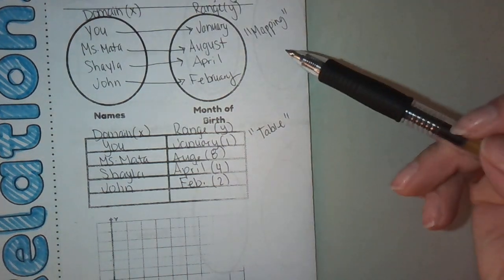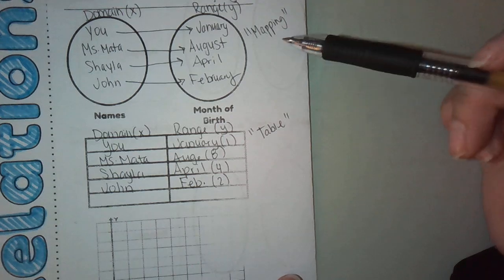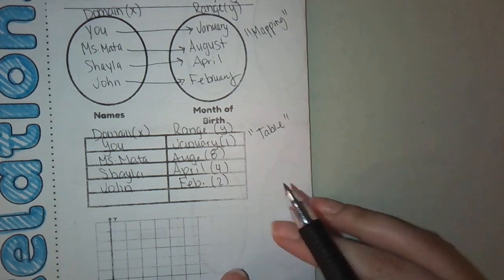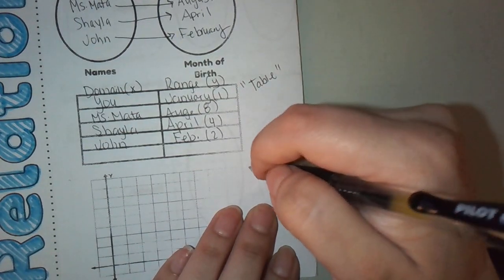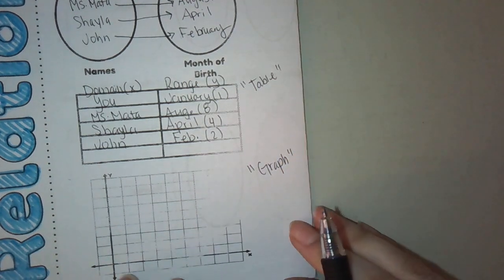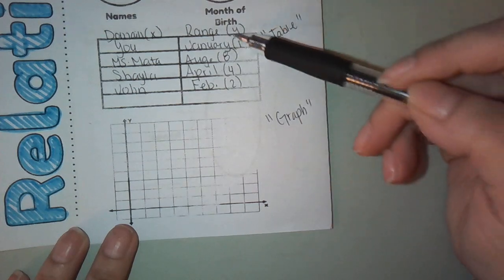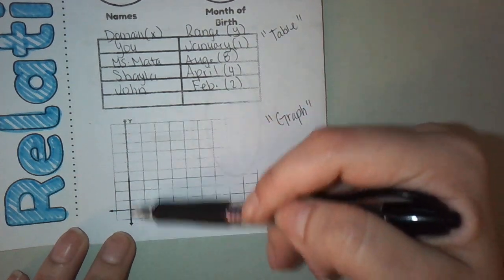So we went ahead and looked at a couple of ways that we can list out our relations. We did the mapping, the table, and the last would be the graph. Our y values, our range, go on our y line, so this would be for the birth months.